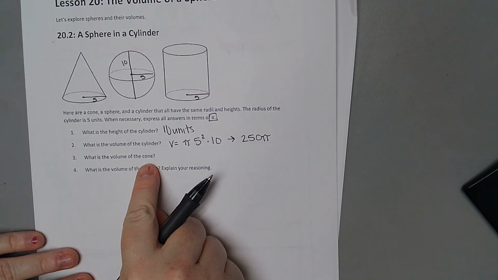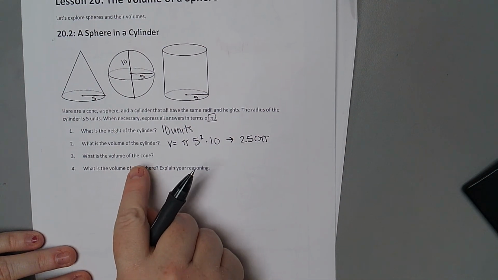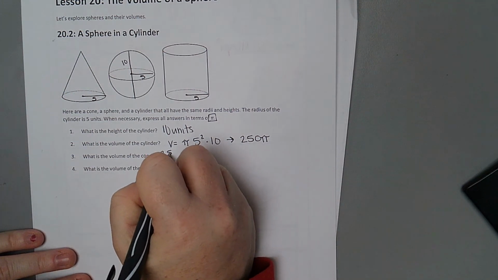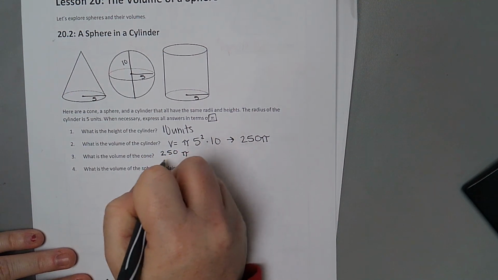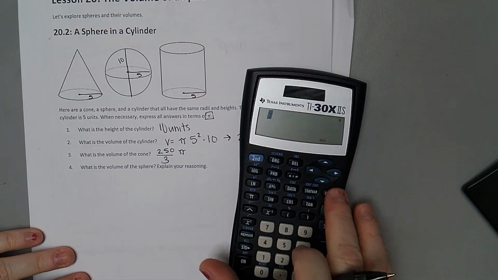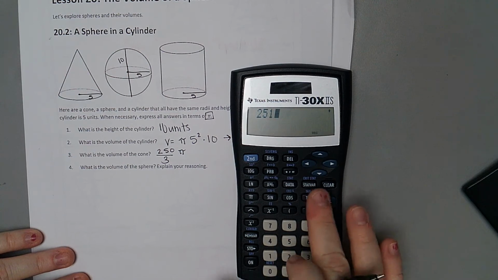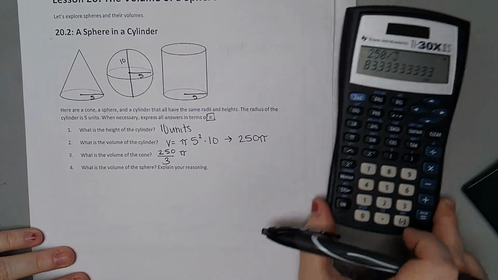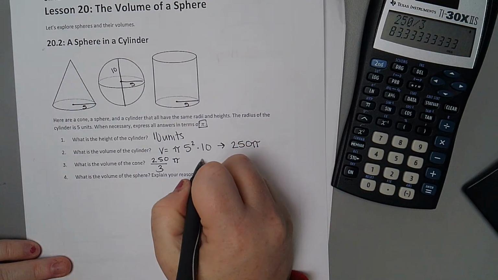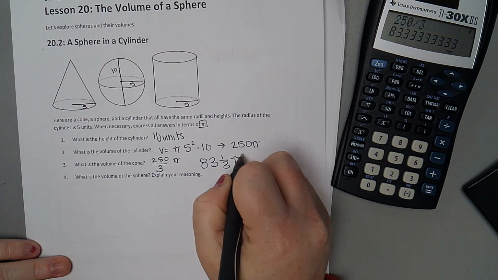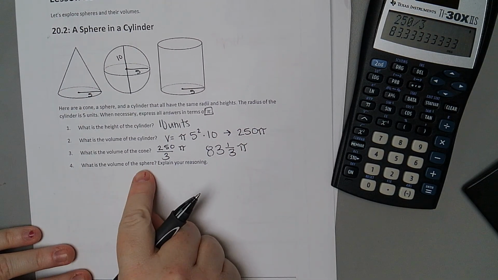Volume of the cone. Remember, the only difference between the cone and the cylinder was to divide by 3. So 250 pi divided by 3. I don't think that's going to give you a nice number, but we'll see. 83 1/3 pi. What is the volume of the sphere?